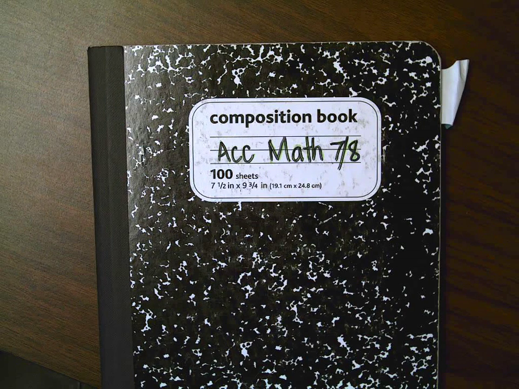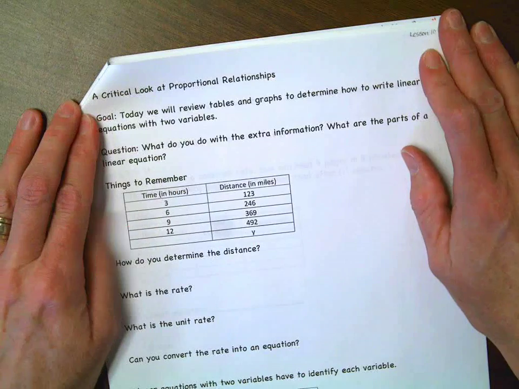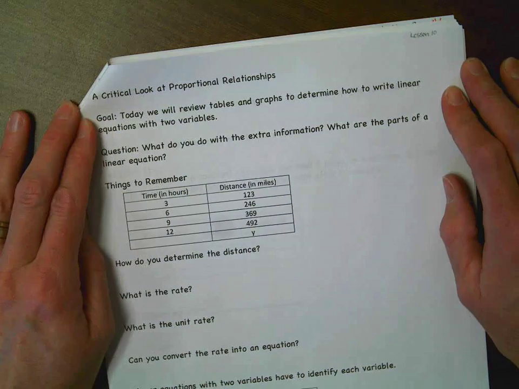This is Module 14, and we are looking at Lesson 10. And as you already know, I ran out of room to write in my table of contents. So, the title for Lesson 10 is called A Critical Look at Proportional Relationships.